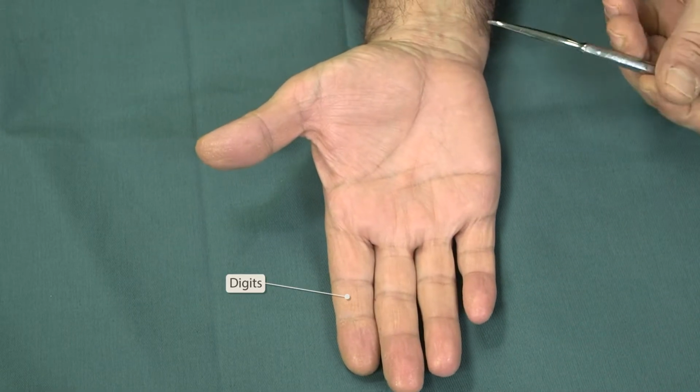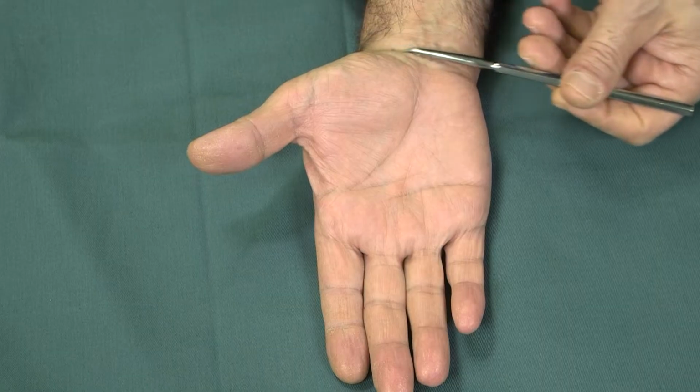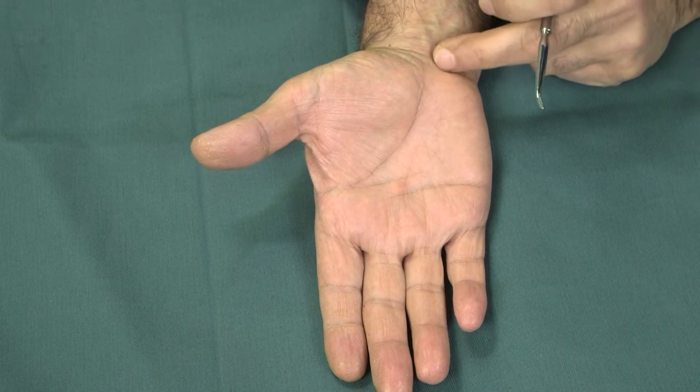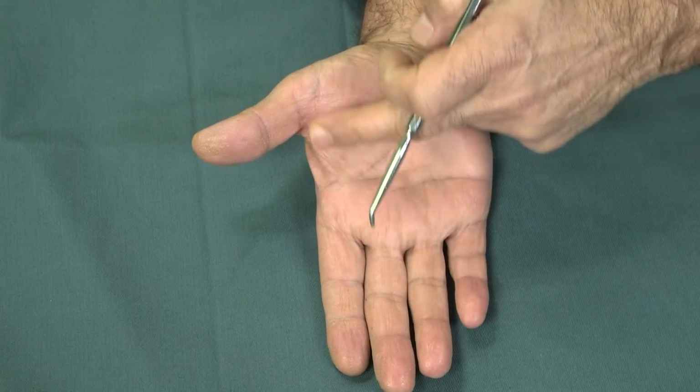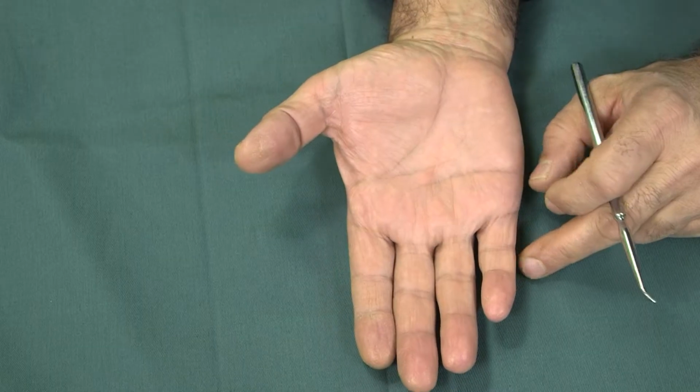Okay, so later I will show you the bones in here, but the carpus is made by the carpal bones, or the skeleton of the carpus, carpal bones. Then we have metacarpal bones here. Then we have the phalanges in the fingers.